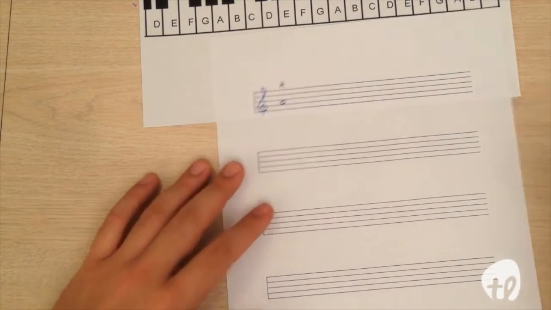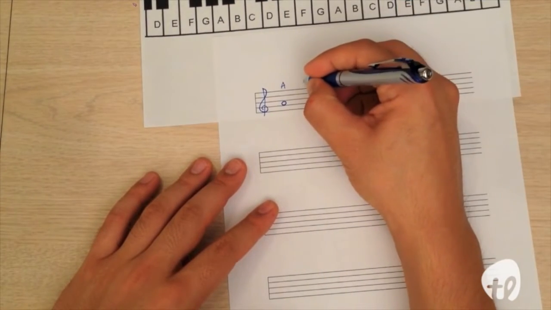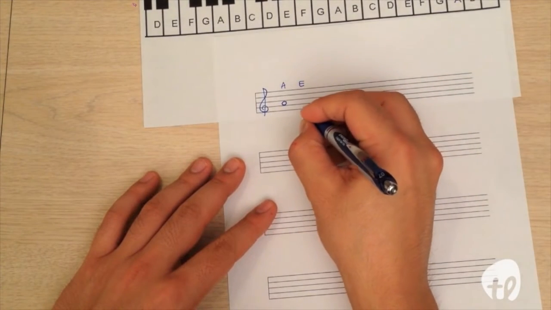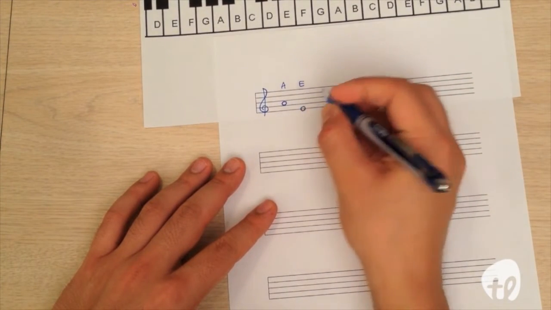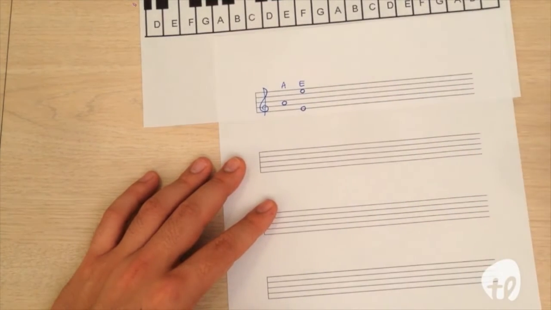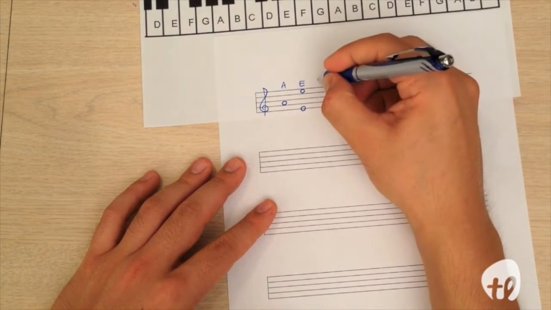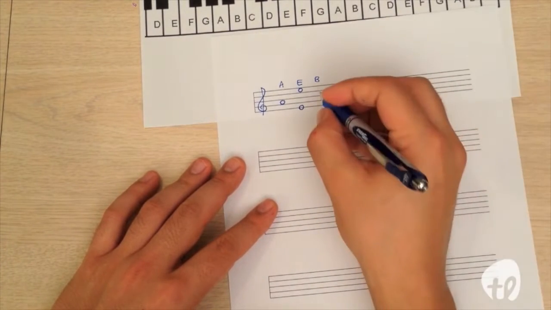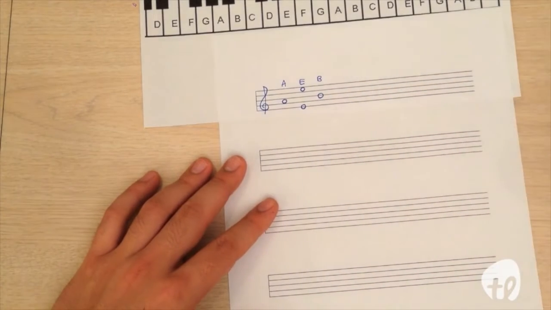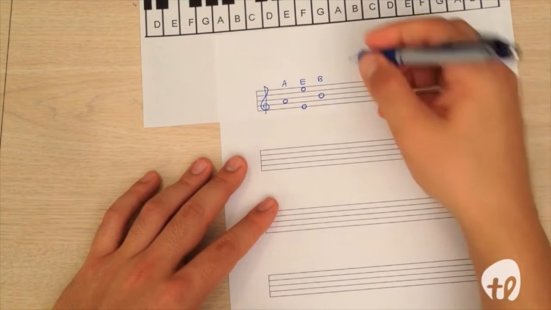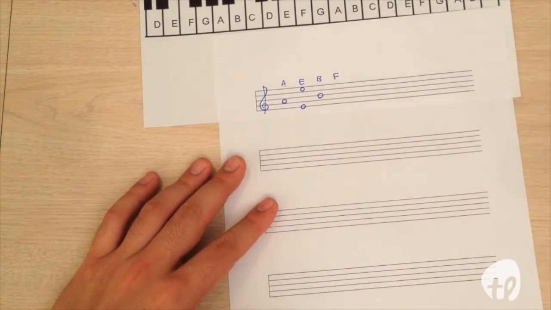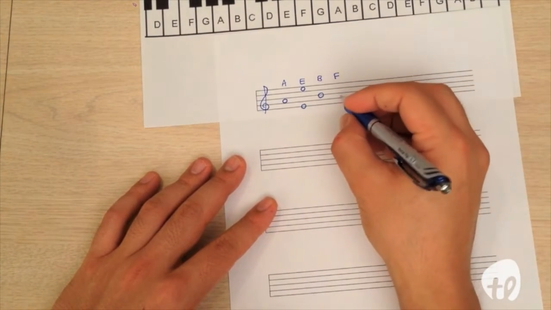Next, give me an E. Might be more than one correct answer for this. Show me a B. Next, let's do F. We have more than one right answer for this one.